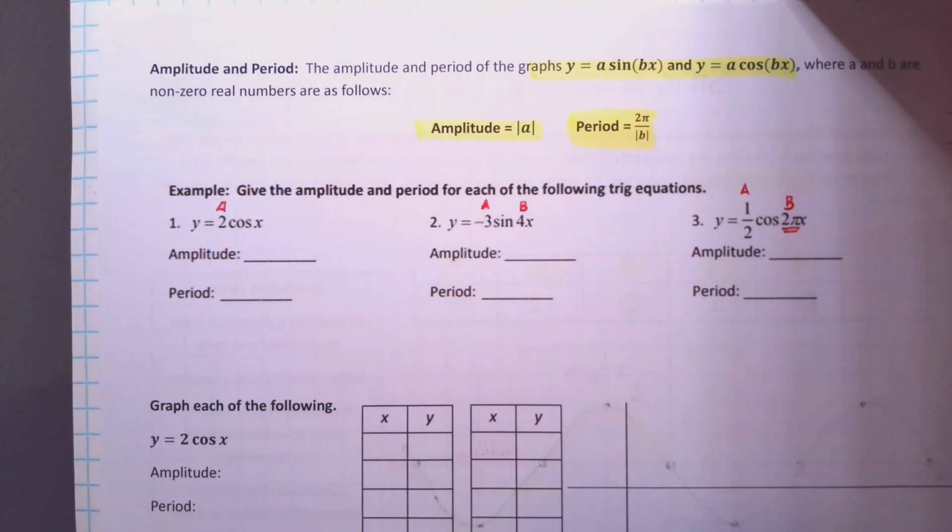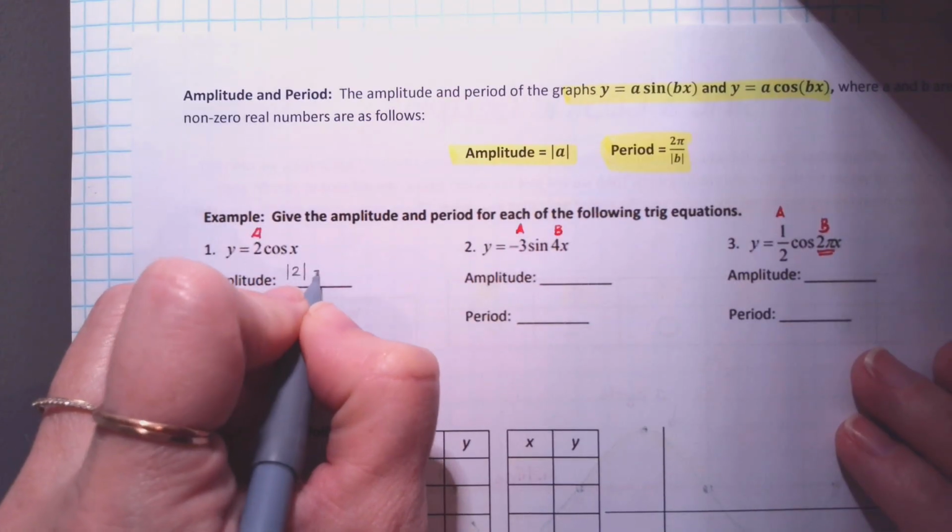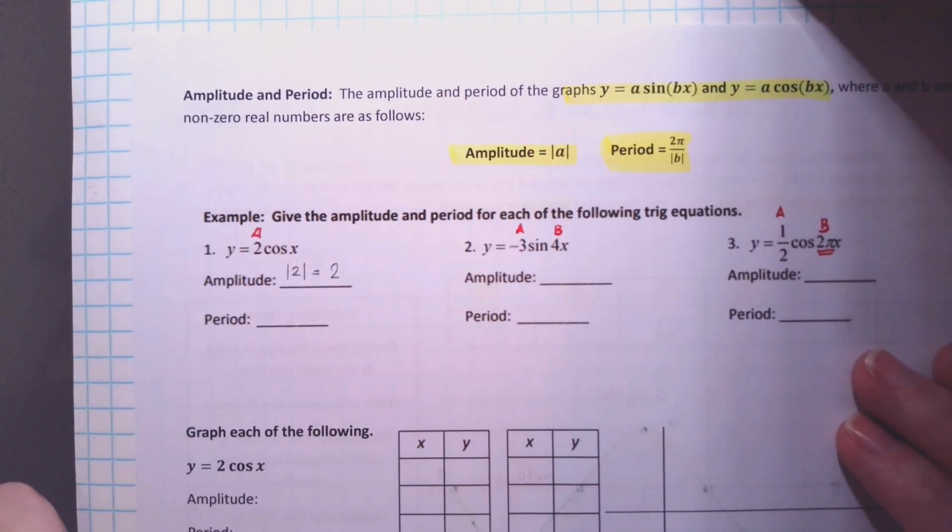Okay, so starting with my amplitude for the first one, my amplitude is going to be the absolute value of a, which would be absolute value of 2, which is just 2.